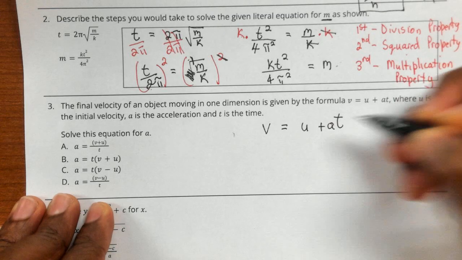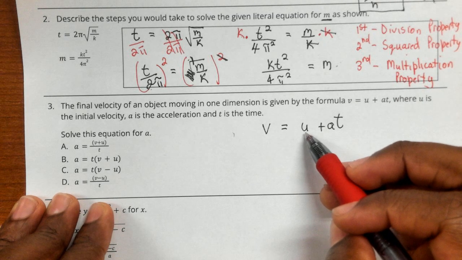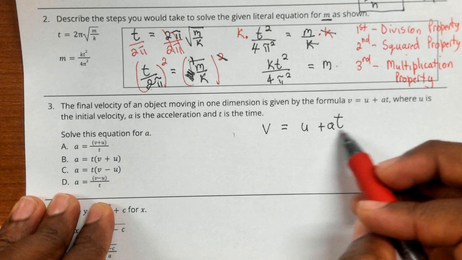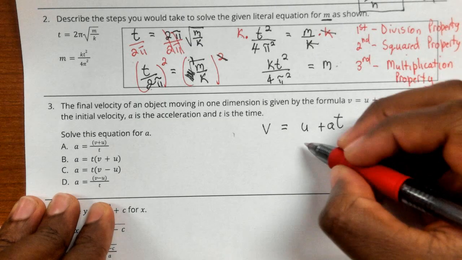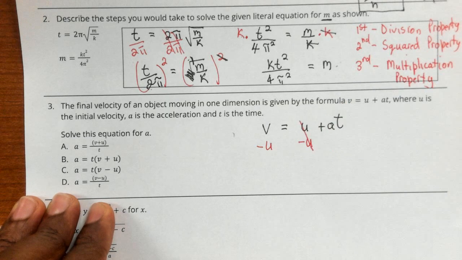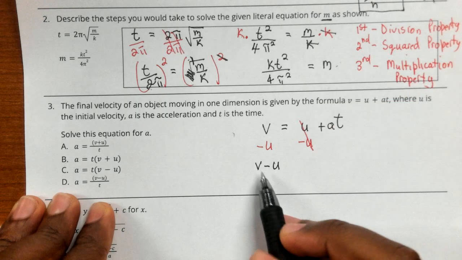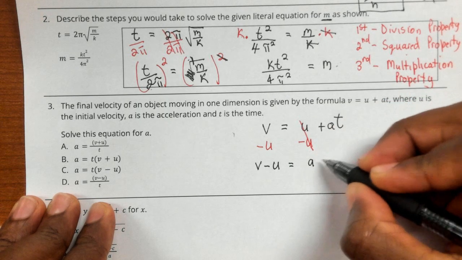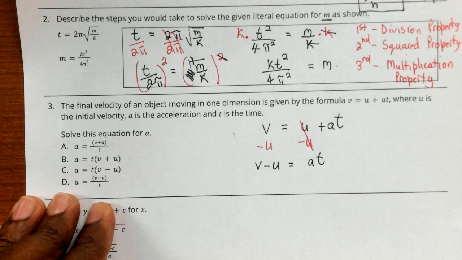Okay, so the first thing we need to do is get rid of the u. The reason we would get rid of the u first is because the u is single, it's all by itself, and I can't break up the couple until I get rid of the single person. So I need to subtract u on the other side. That gets cancelled, and we'd have v minus u, because again, you can't subtract them, they're not the same letters, is equal to at.